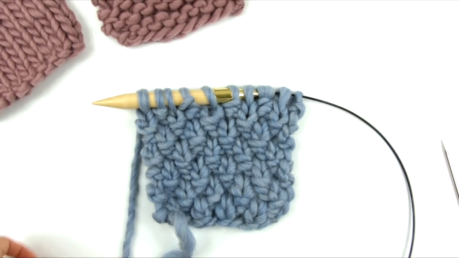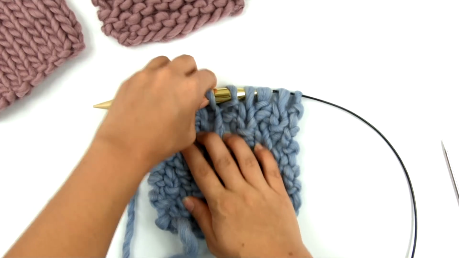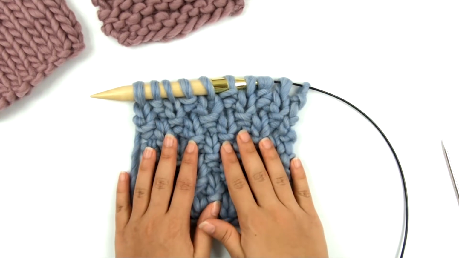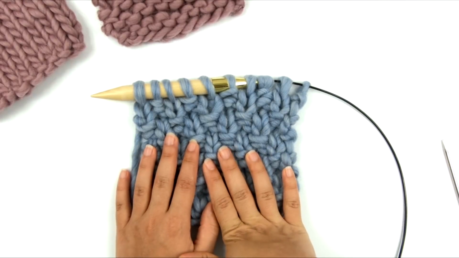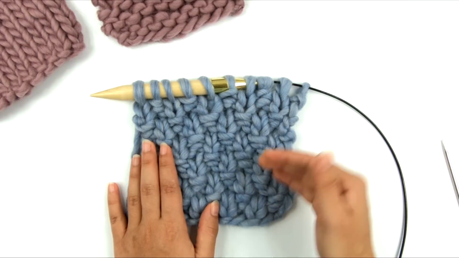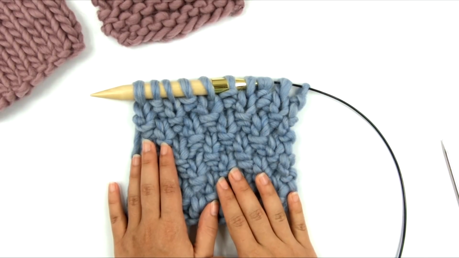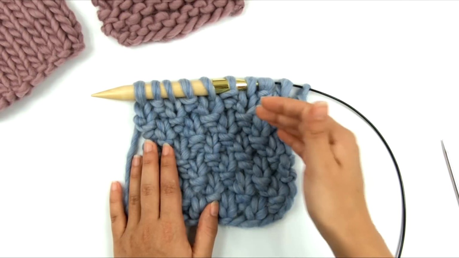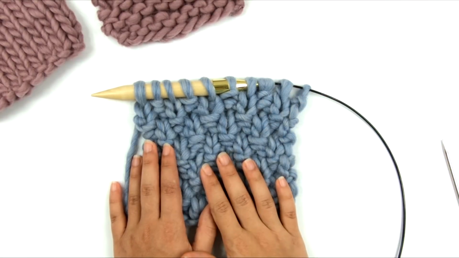So here is what my swatch looks like at this point, and you can see that even though we were kind of pretending that I laid it down and then picked it back up later, I can still see that my stitch pattern continues on seamlessly without any kind of breaks in it or mistakes in it, because I can see, okay, well, this is the row that I need to do next.